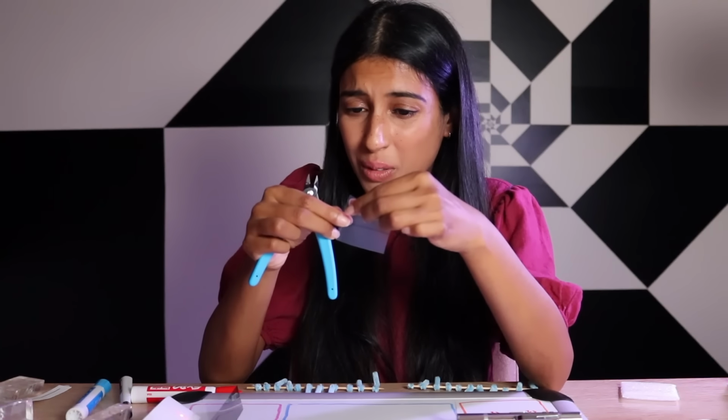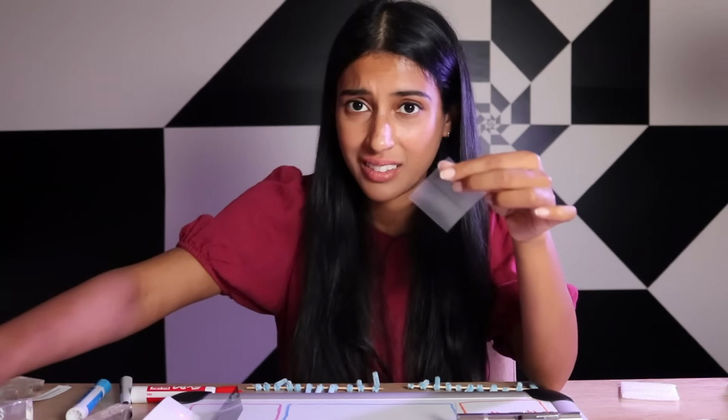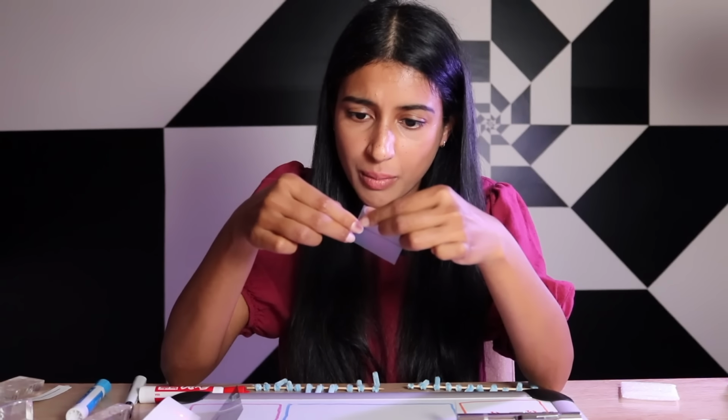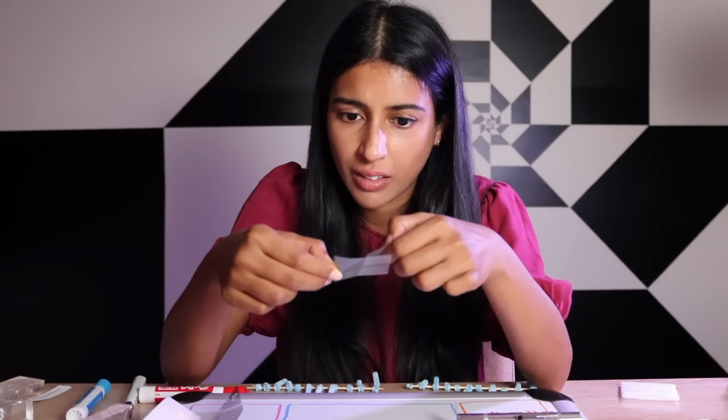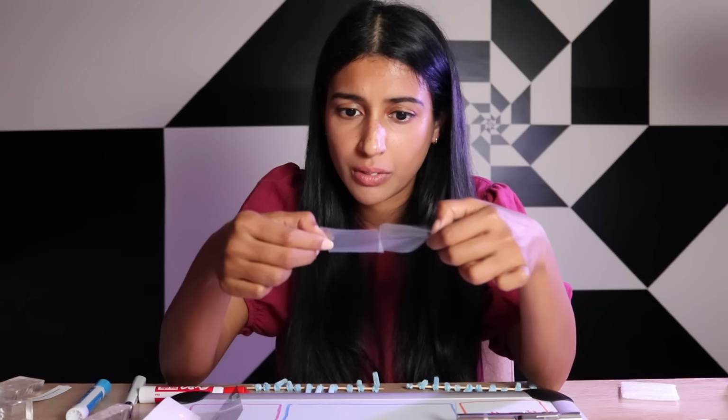This sort of stuff makes me so nervous because it's all so precise and I don't want to mess it up. All right, here we go. Look at this marvel of engineering.